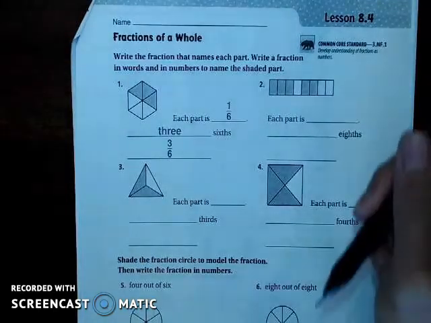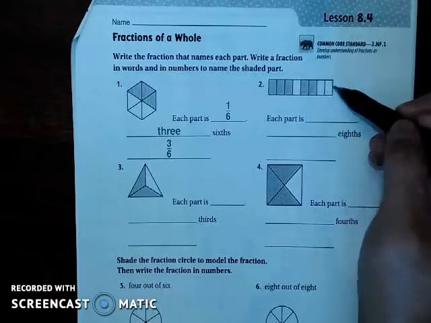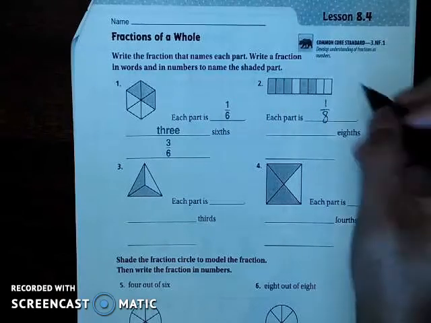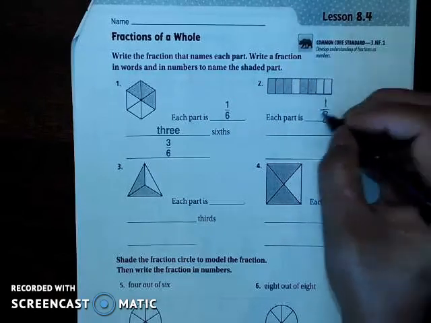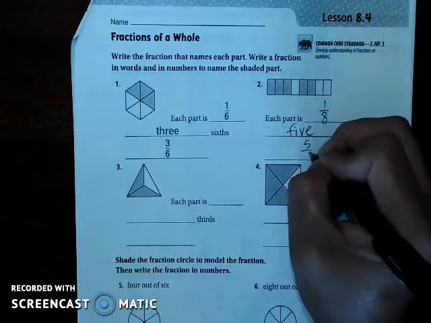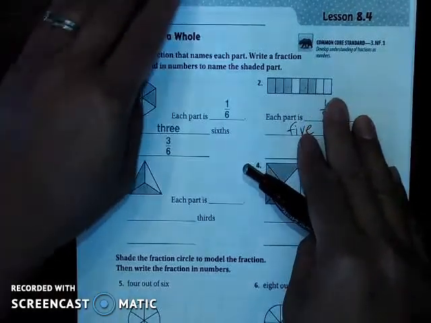Each part is, well, there's 1, 2, 3, 4, 5, 6, 7, 8. So I'm going to write 1/8. How many are shaded? 1, 2, 3, 4, 5. So I write the word 5/8, and then I write the fraction. Please continue on the front and also do the back.